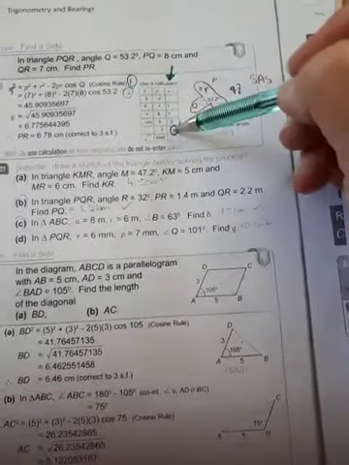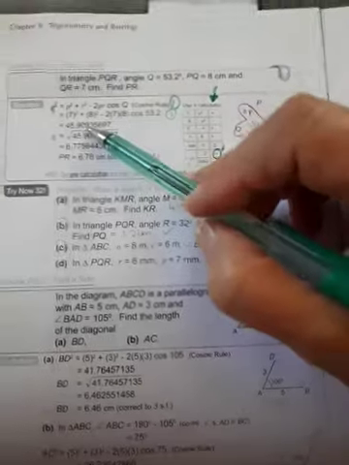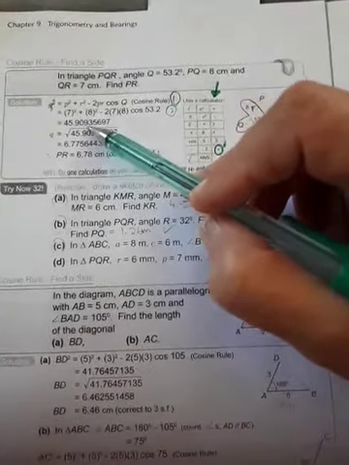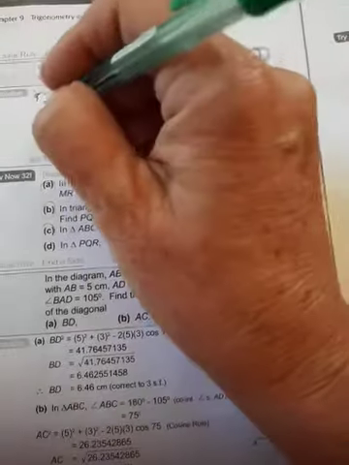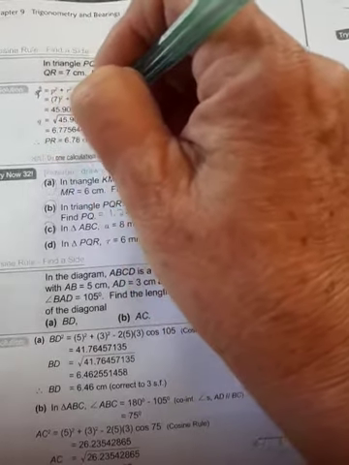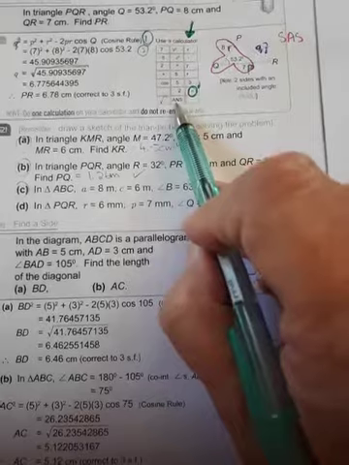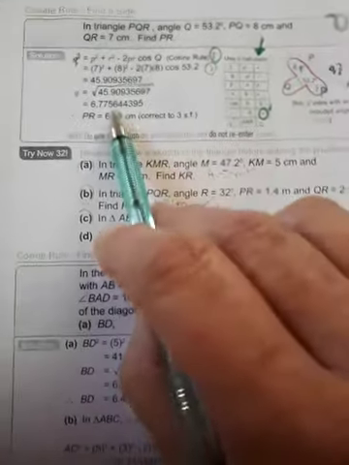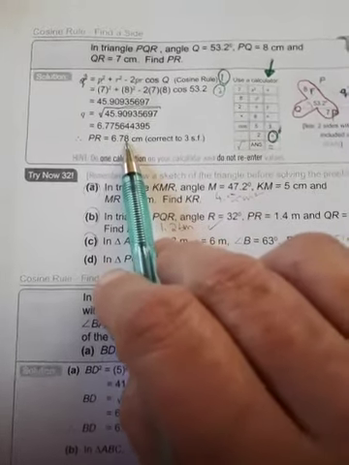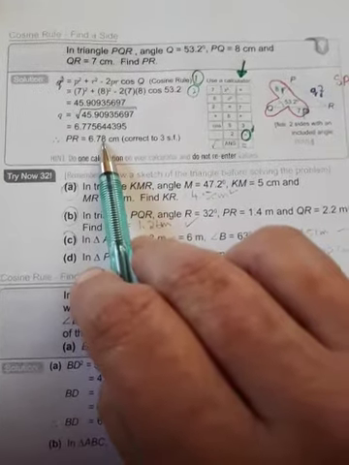Okay, and when you press the equal sign, you get an answer of 45.909 and so forth. And then we still need to get rid of the square. So we're going to take the square root of our answer, and then you press equals again, and you round your answer to 3 significant figures. Okay, that is the straightforward cosine rule.